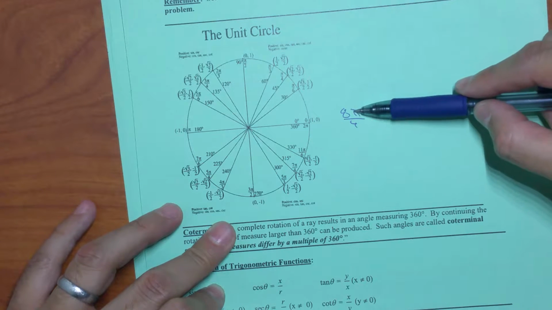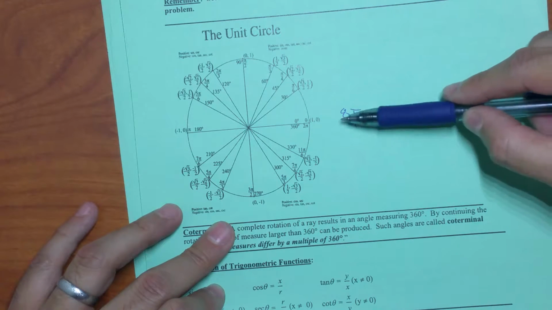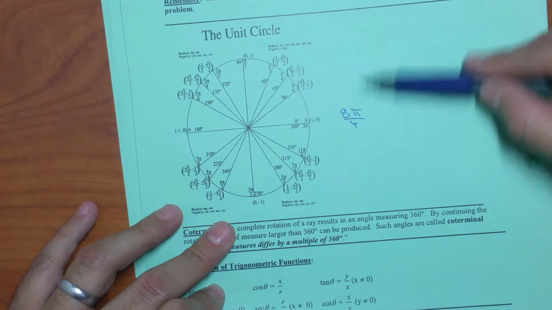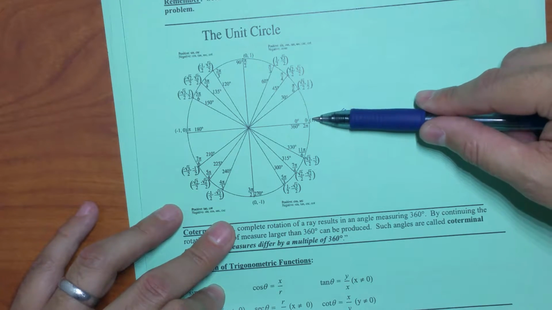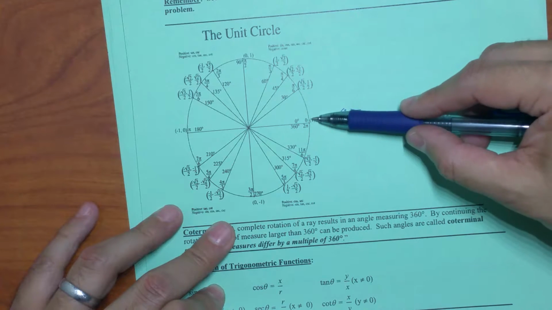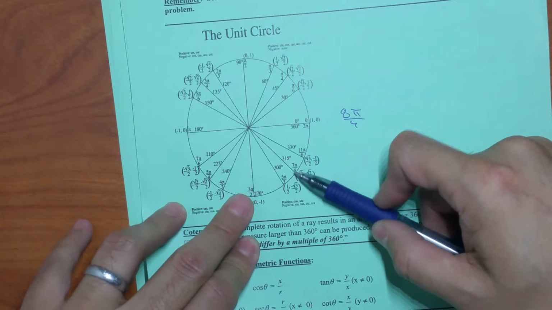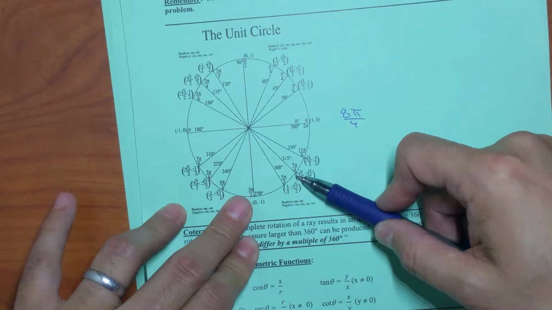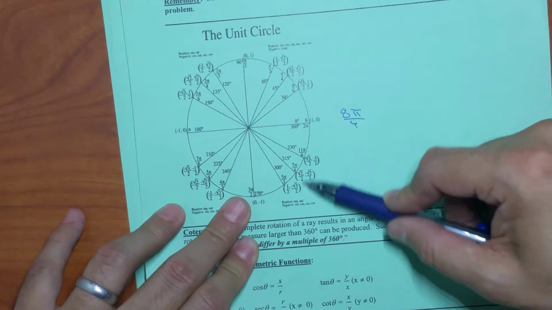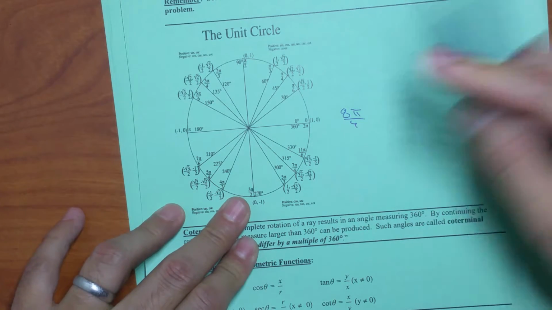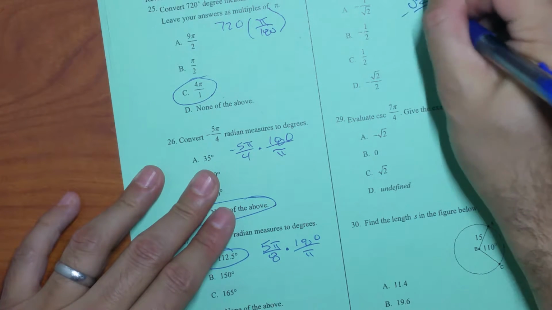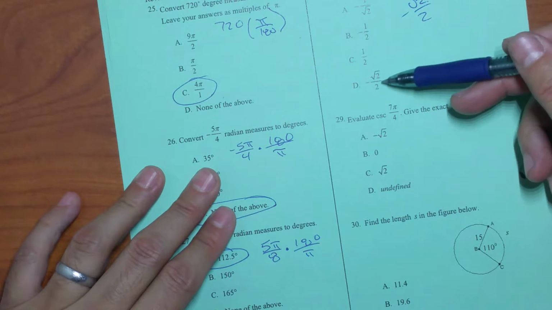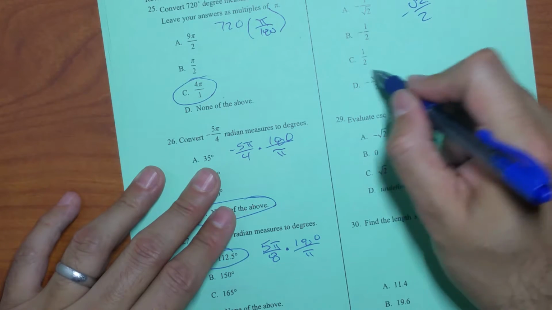What is 8 divided by 4? 2. That's 2 pi, right? Yes. Okay, so that's 2 pi. So that's going to help me out. And then now I just go one more, right? 9 over 4. So this would be negative 9 over 4 to here, right? So it's asking for the sine value. The sine value is the y value, right? So it's going to be negative radical 2 over 2. Right? And so my answer is right there. So the answer is D.